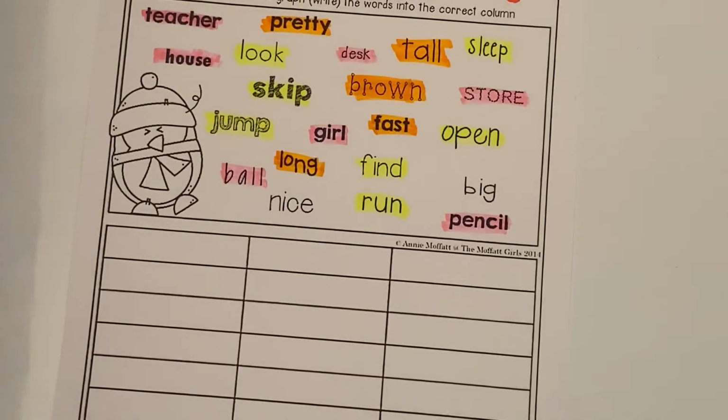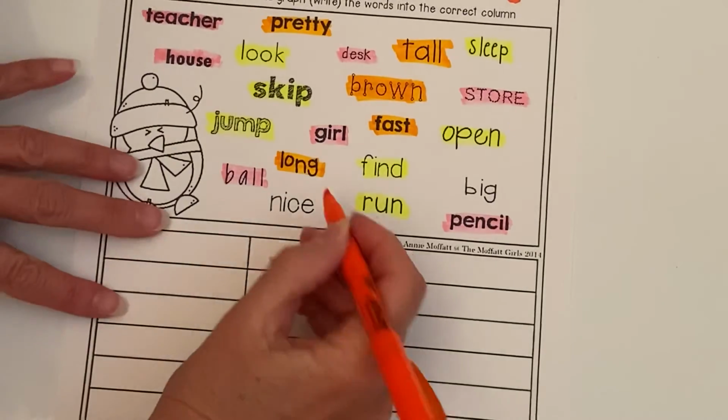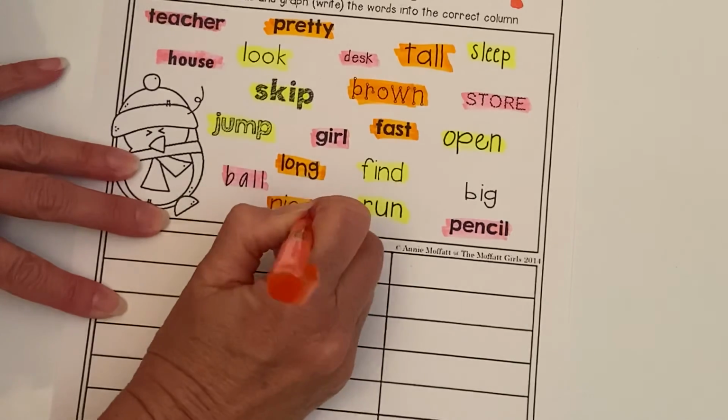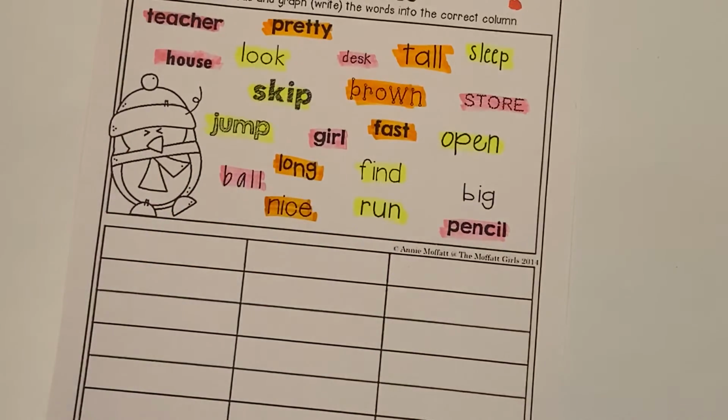All right, we have two more words that need to be highlighted. Let's go ahead and highlight the word nice. And we've talked about that being an adjective because it can describe a friend or a family member or a person or even an animal. For example, the nice waitress brought me my food. Or the nice kitty purred in my lap.